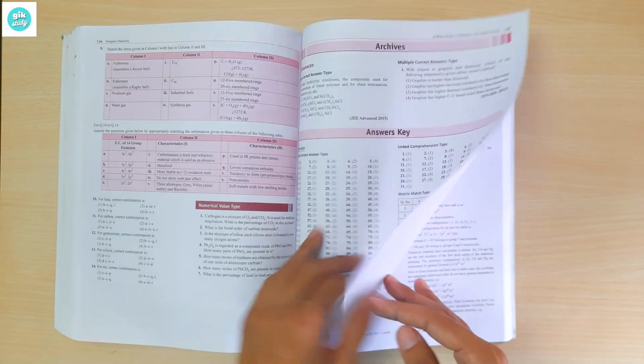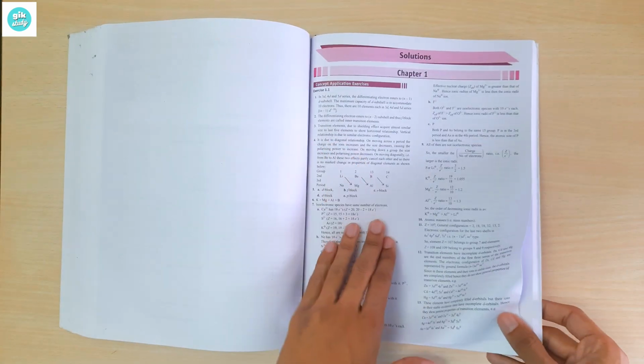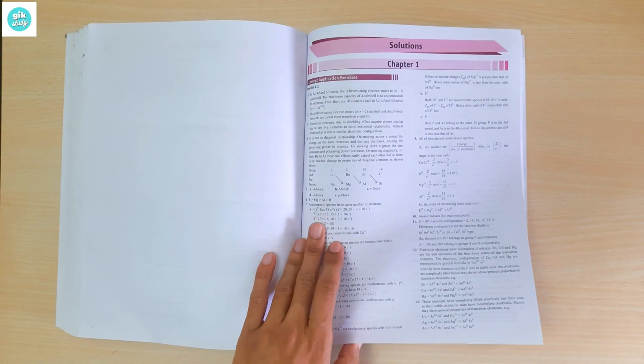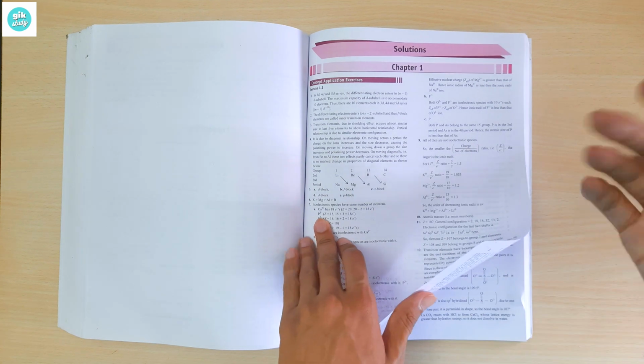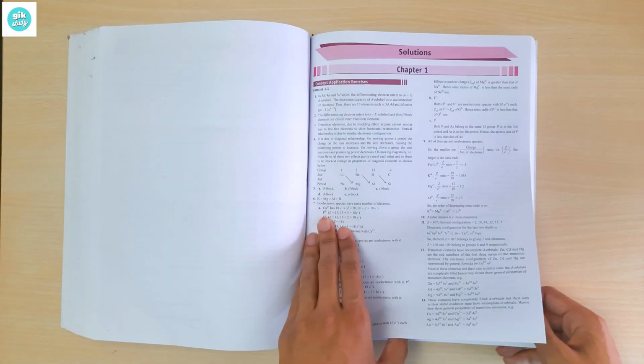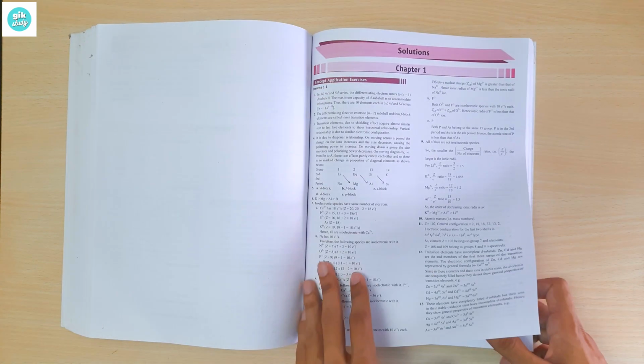Now right here is completed, and then the solution section, as I told you before, where you can find the solutions of those concept application exercises, the exercises, and the archives. It's also divided chapter wise. Chapter wise solutions you can see right here.